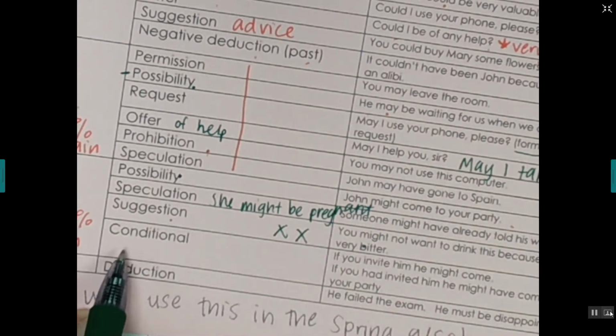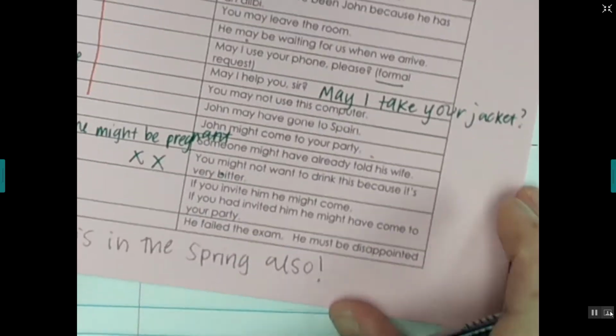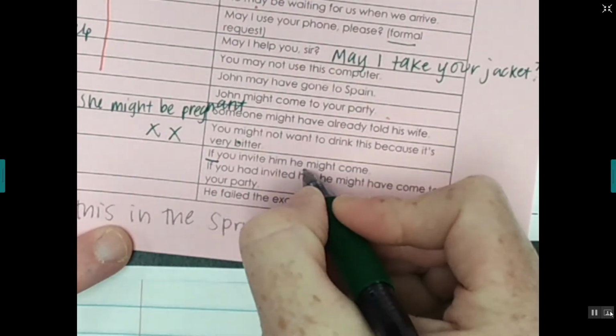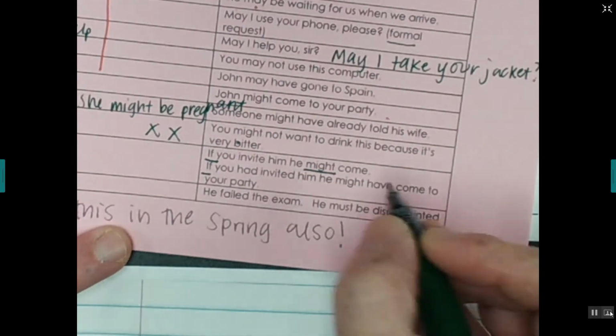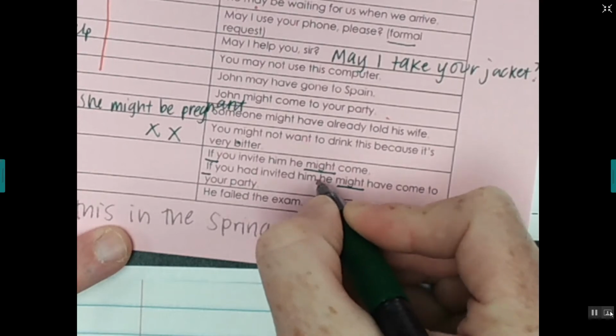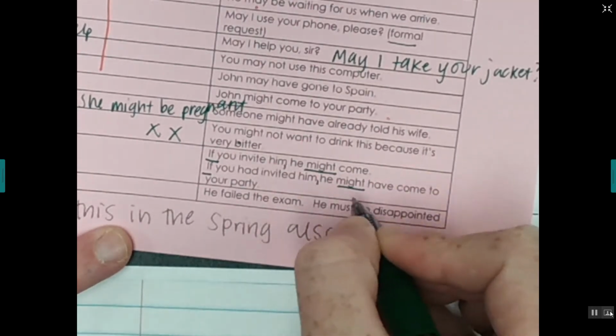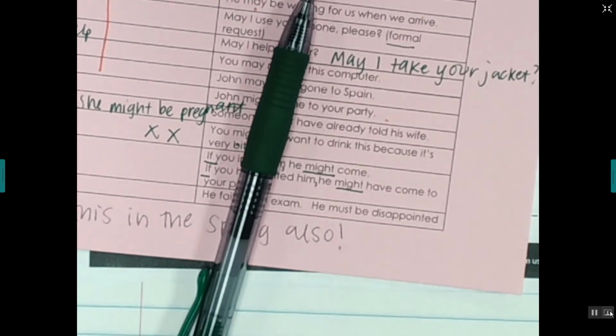Okay, and conditional. So, if you invite him, he might come. If you had invited him, he might have come. So these are the same sentences, they're just different tenses. So with conditionals, for example, let me pull this. Nope, that's not it. Ah, here it is. Sorry.